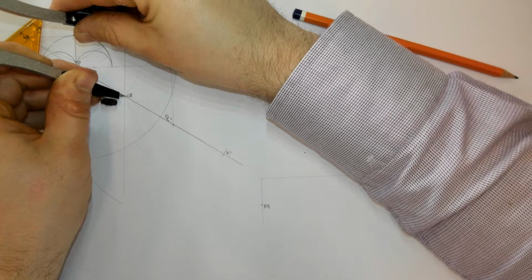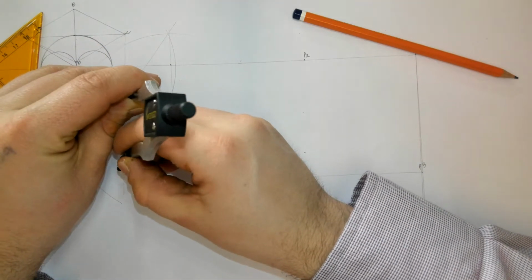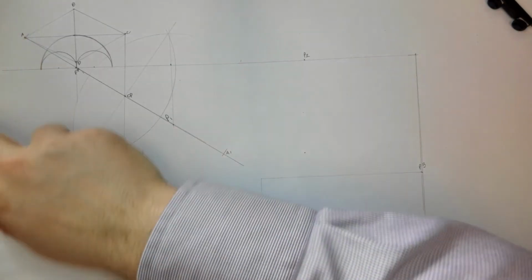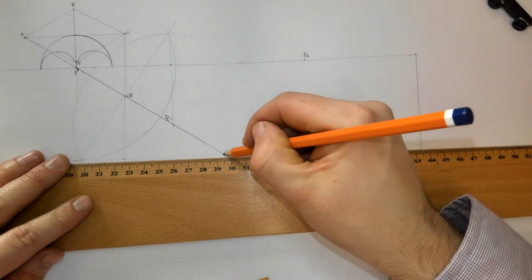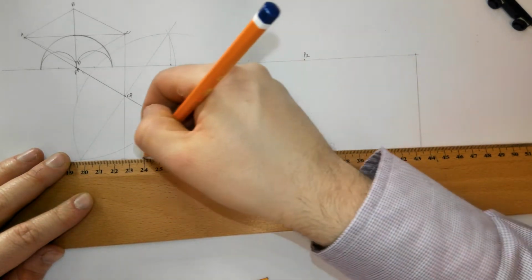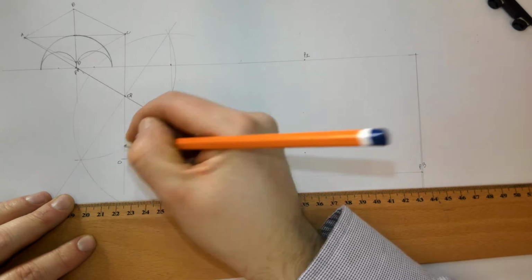Compass on the center point, bring the nib to C, mark it around there, and A and C will be on the same line, or should be on the same line. Okay, so that's A1, that's C1.